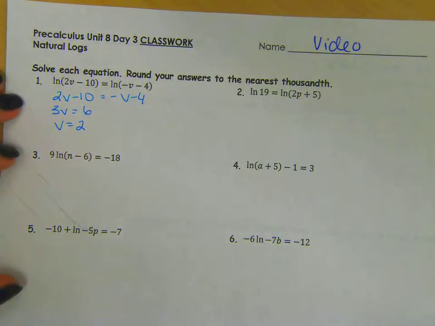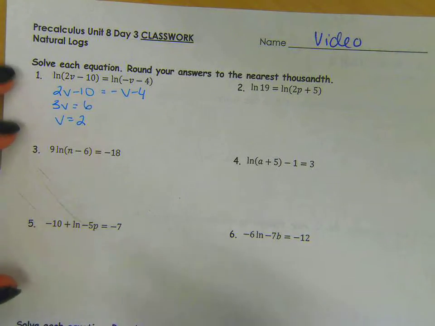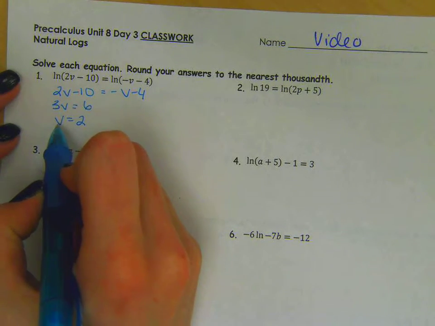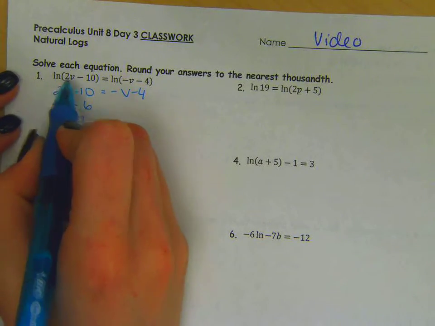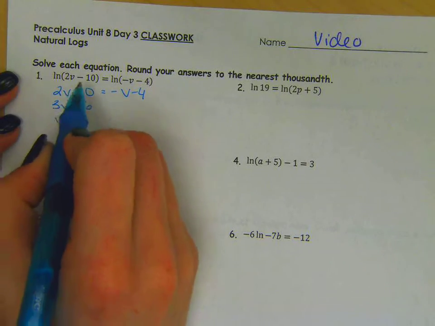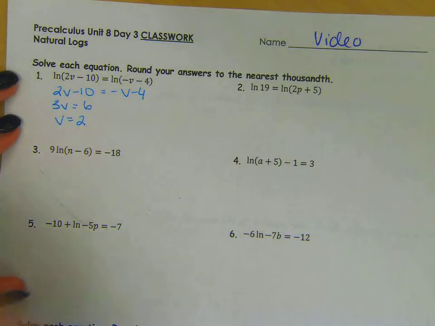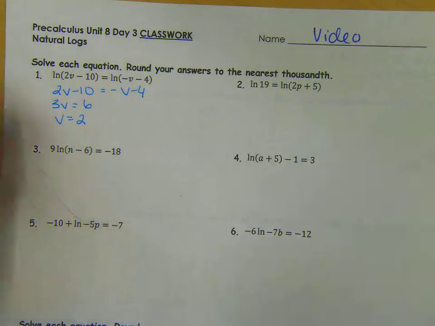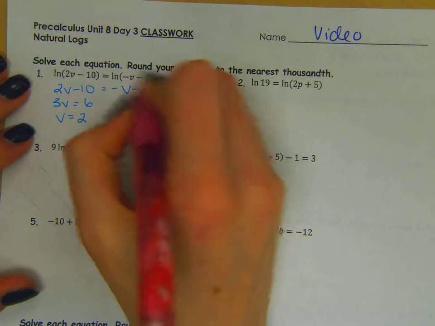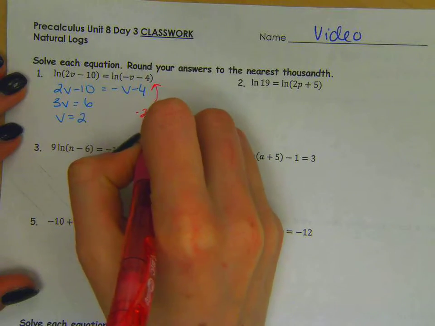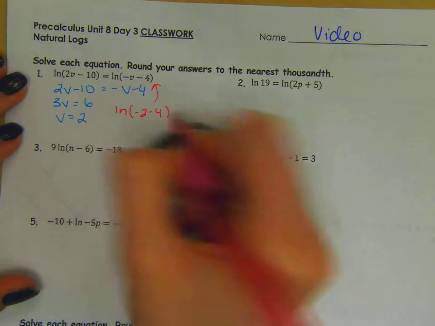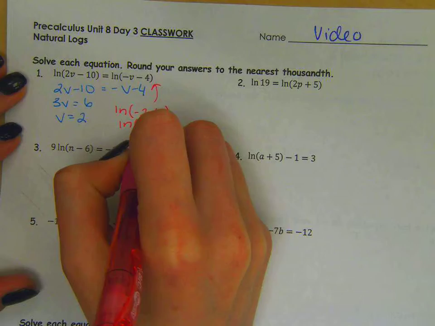What we want to think about as we check all of these is what happens if I were to put that 2 back into my natural logs. So if I put it back into here, I would have 2 times 2 minus 10. That gets me a negative number. Same thing if I plugged 2 in over here. So let's think about what would happen, and I'll just do it for one of them. Negative 2 minus 4, so the natural log of that. Well, that's the natural log of negative 6.